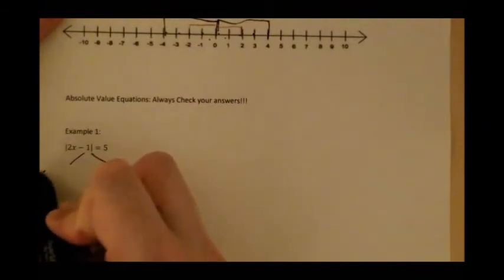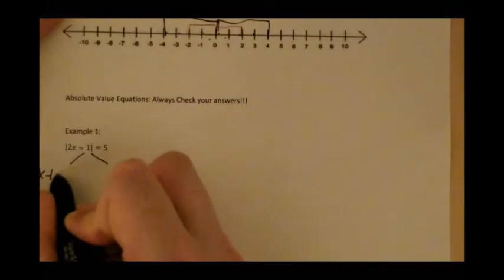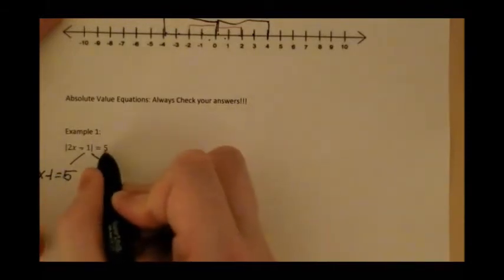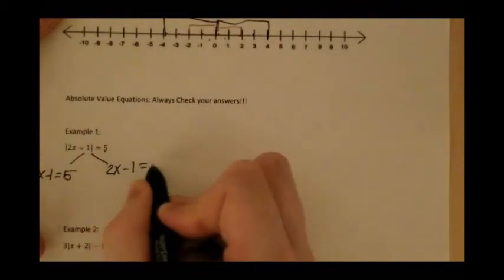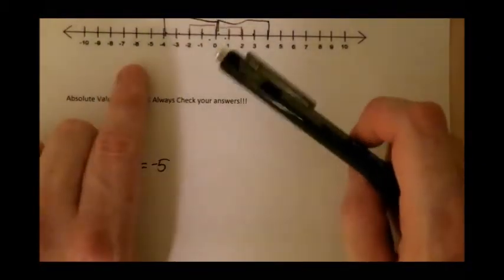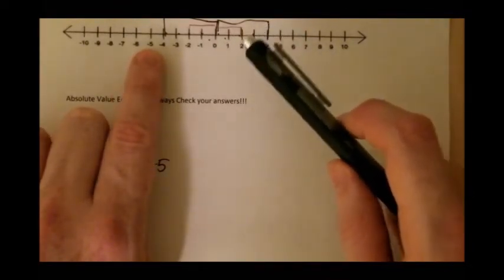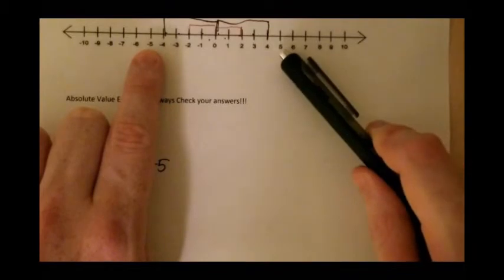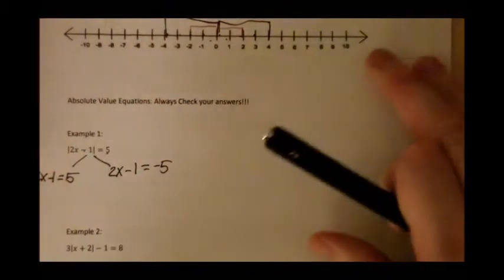You're going to copy what's inside the absolute value, that doesn't change. You're going to set it equal to the positive, and you're also going to set it equal to the negative of what it equals. Because really what you're doing is figuring out what would put it to the left side of 0 and what would put it to the right side of 0. So there's really going to be two possible answers that would make this true.